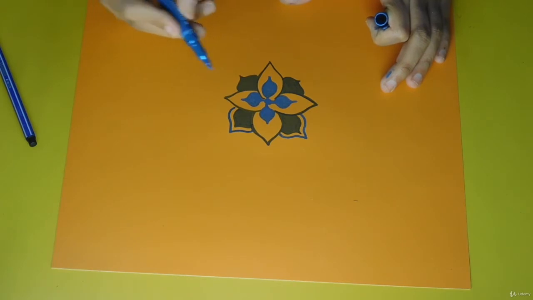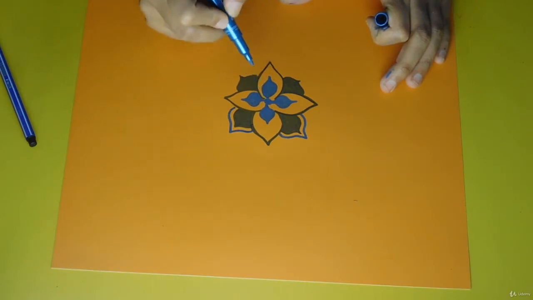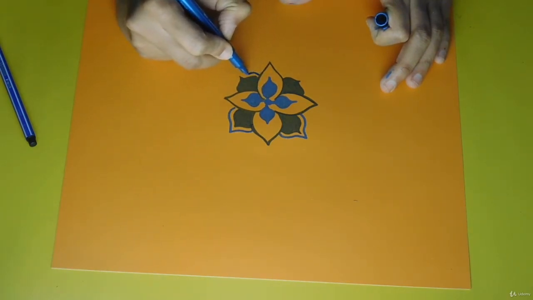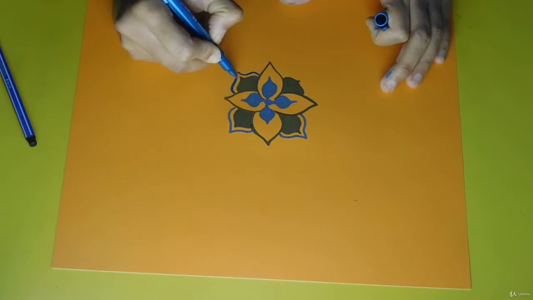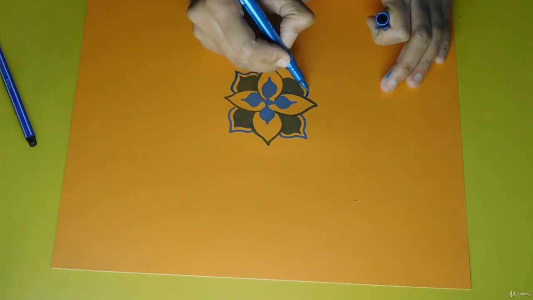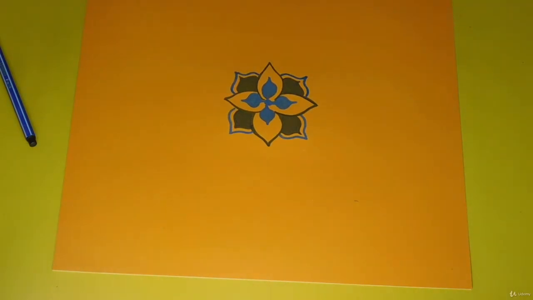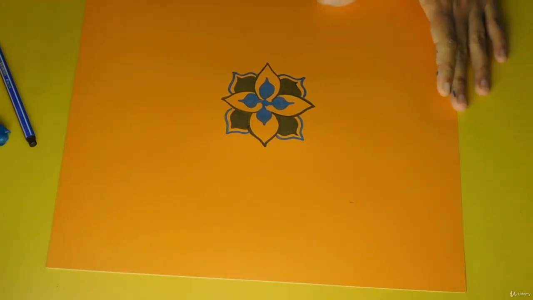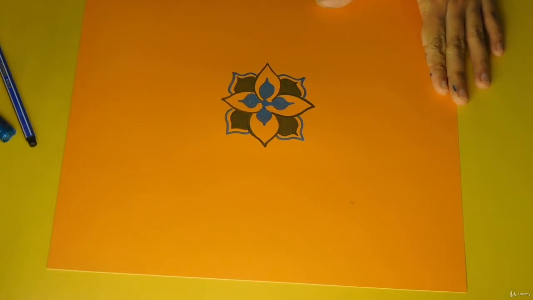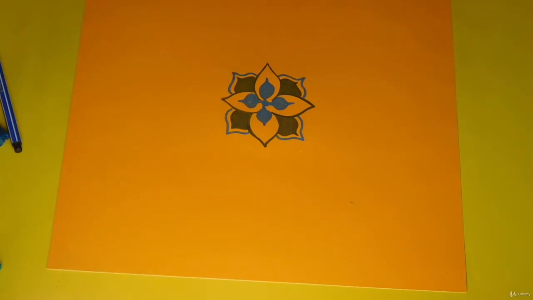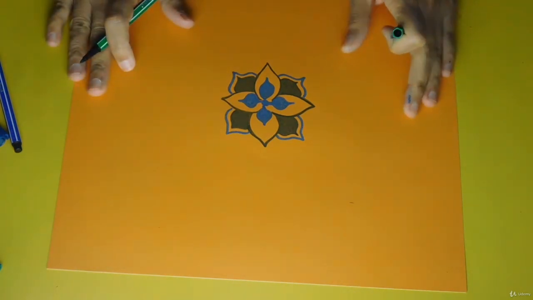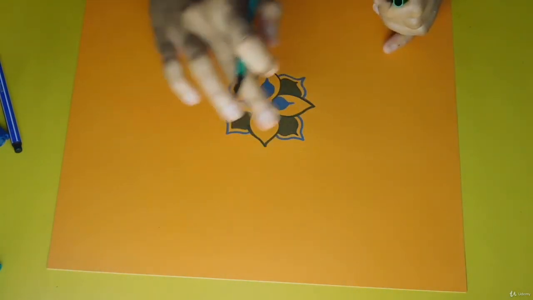I like it when colors are repeated. That's why I'm picking up this color again and adding it to the pattern that I just designed. Now with another color, just introduce a new color and then add a circle.